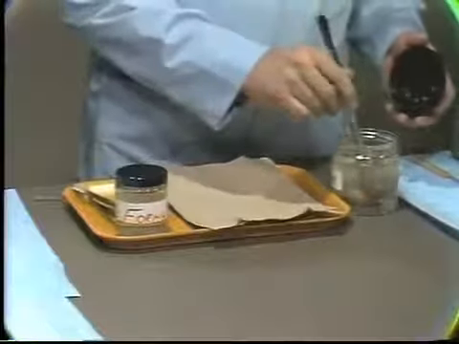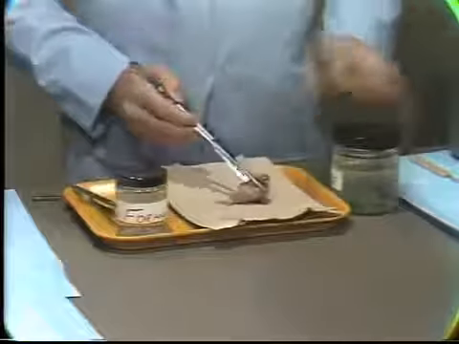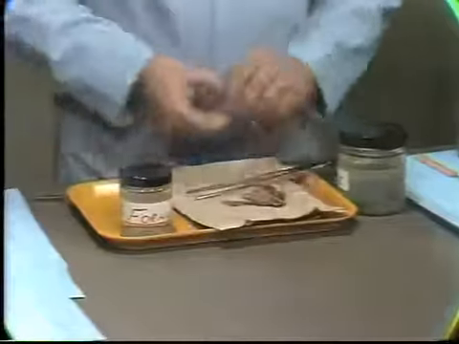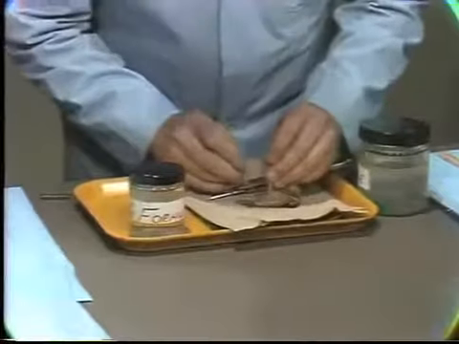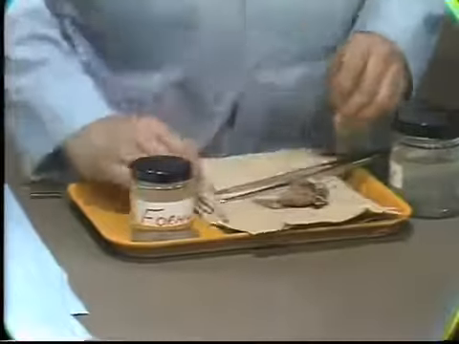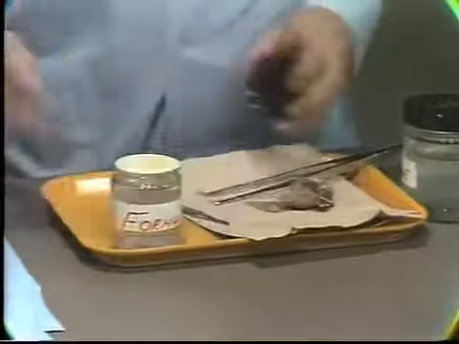Take a piece of tissue. We're going to cut a small piece out. It's usually best to have smaller pieces of tissue. Then the material is placed in a fixative. Now we're using 10% formalin.